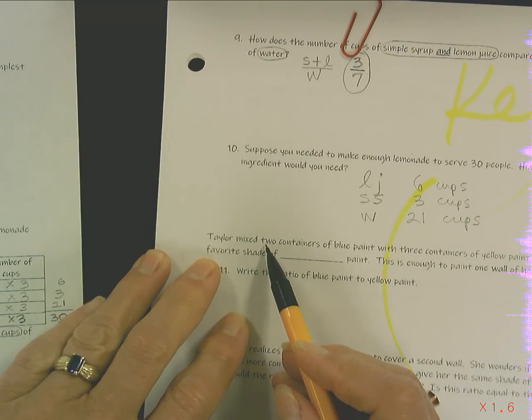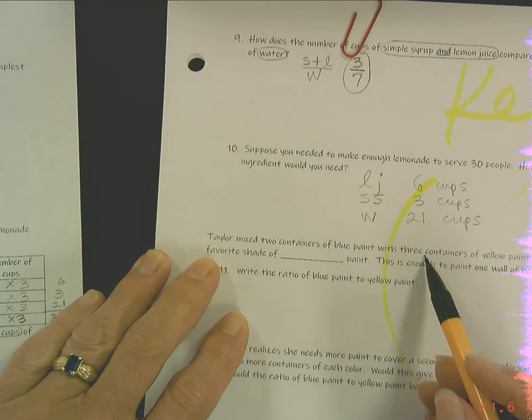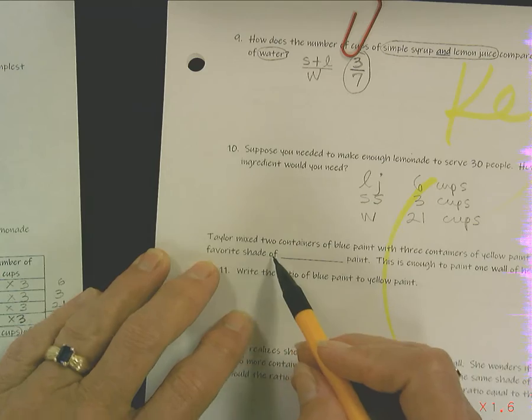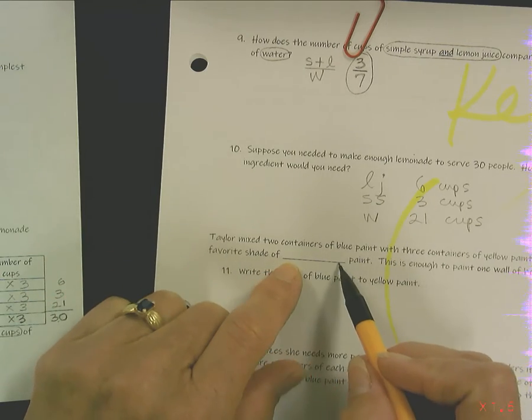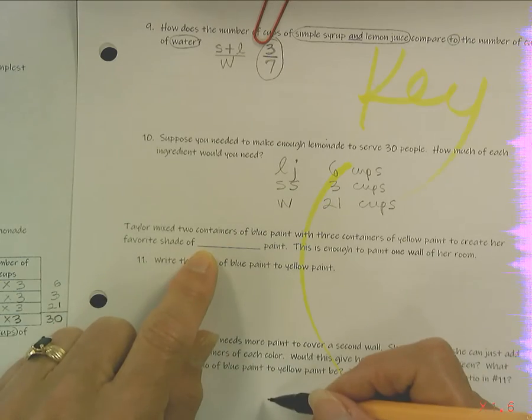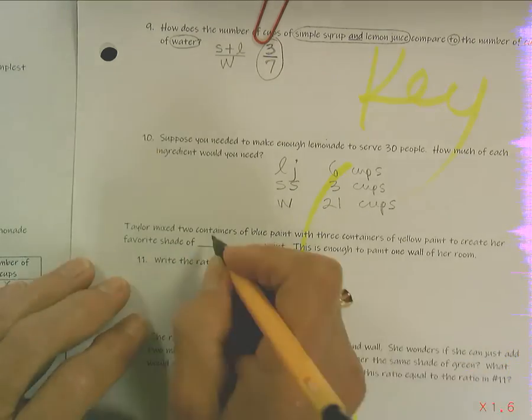Taylor mixed 2 containers of blue paint with 3 containers of yellow paint to create her favorite shade of what? Hey guys, do you know what you get when you mix blue and yellow together? What do you get? Green. You do get green.